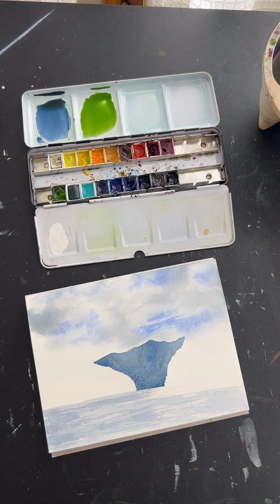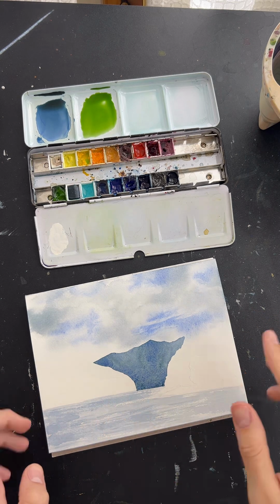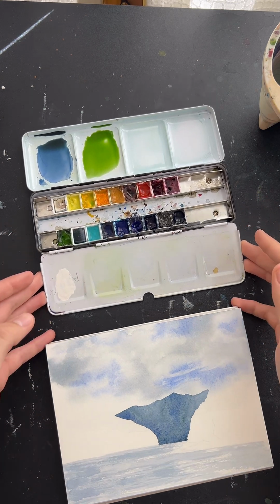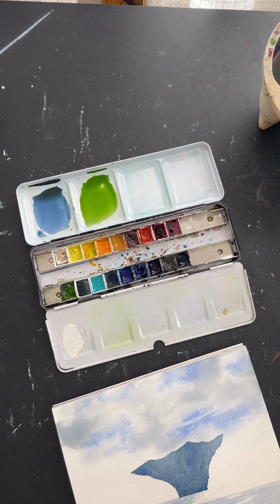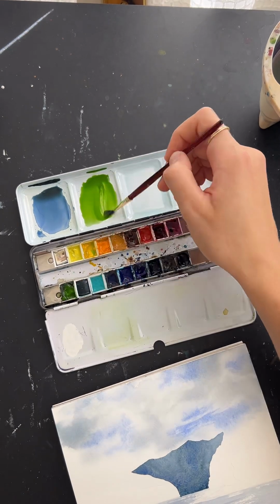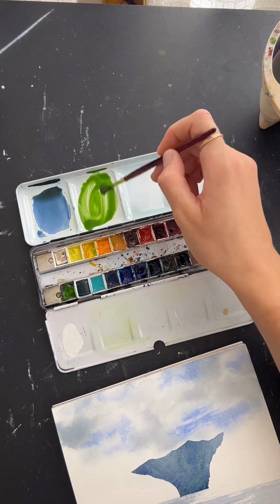Okay, so let's go ahead and start mixing up our color for the next section here, which is the land section on the left. This is going to be a dark green. I've already got my green there, that's perfect. So into our sap green, sorry for the motorcycle outside.